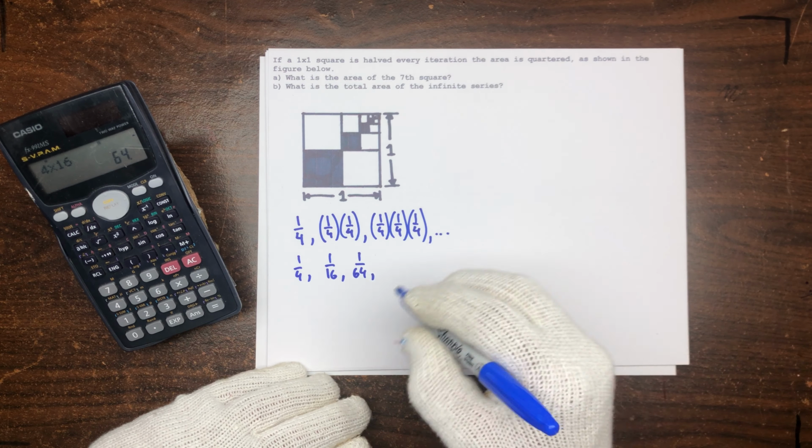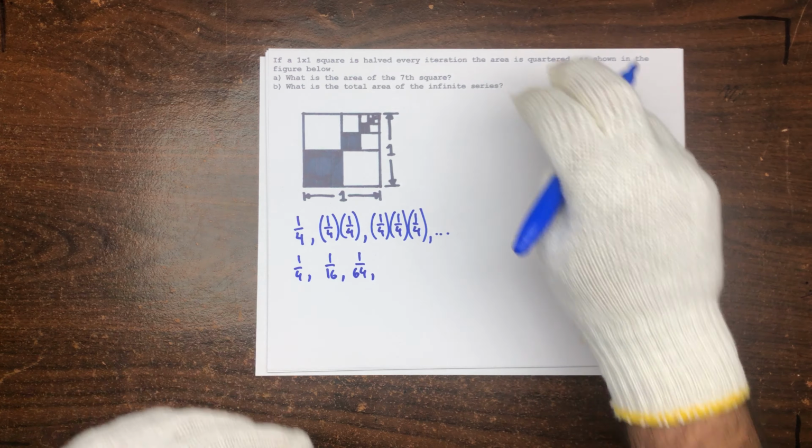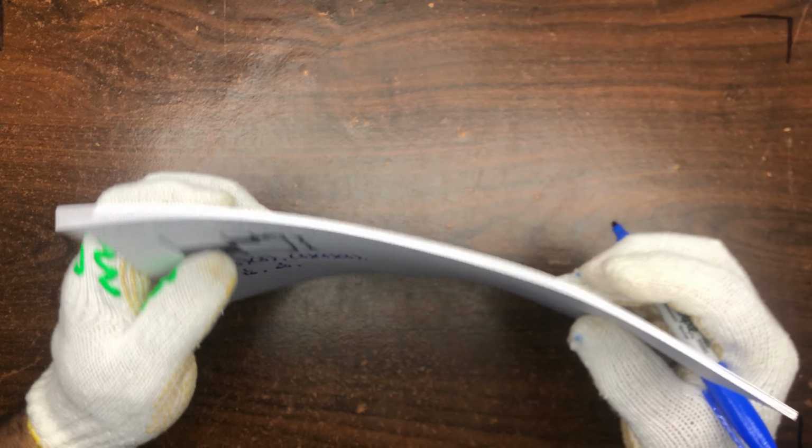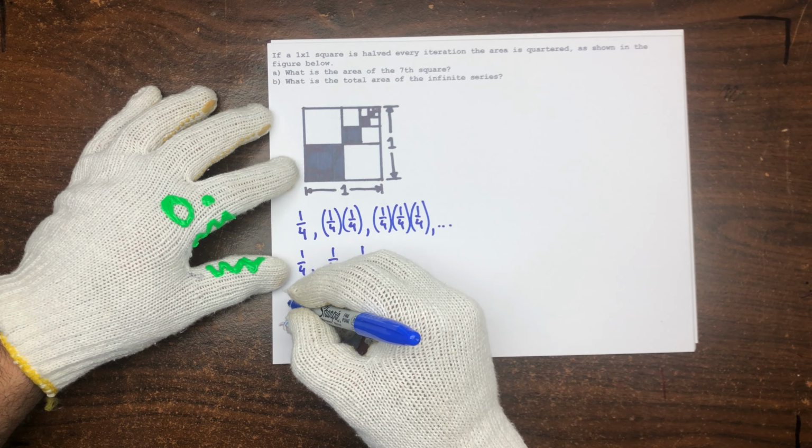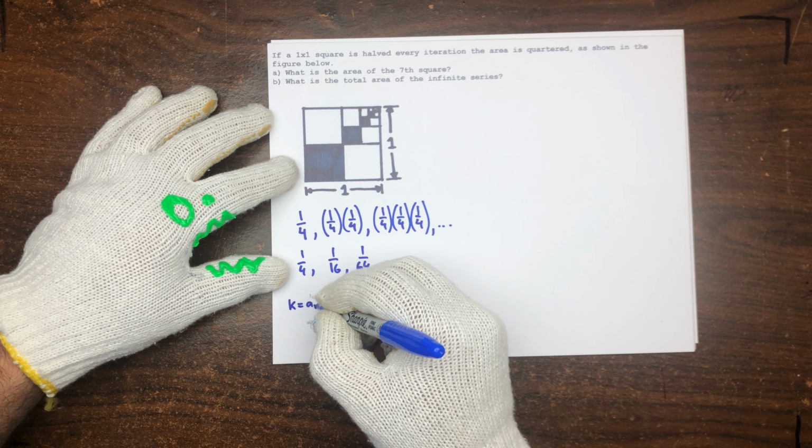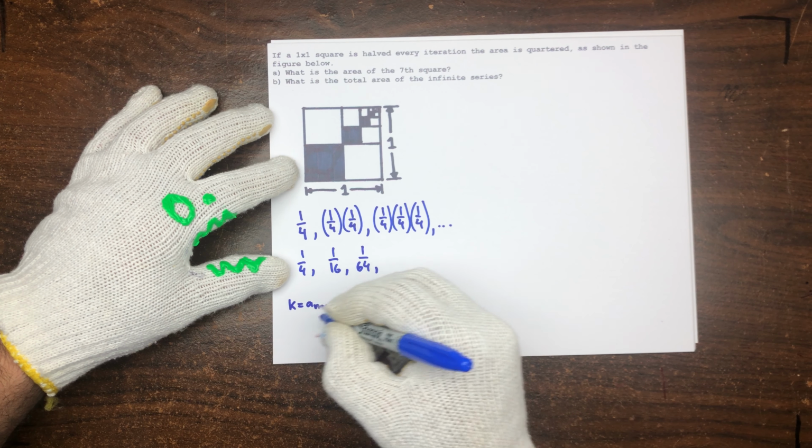Let's just check, because we always check if it's going to be a geometric series, but let's just check. So we can check if it's arithmetic. So it's a_(n+1) minus a_n.